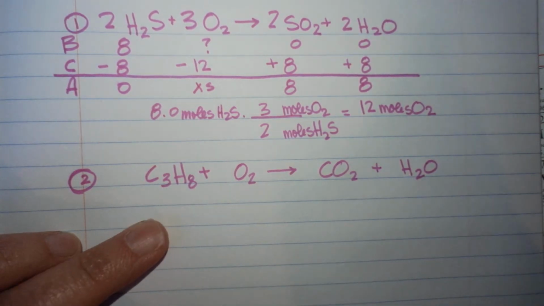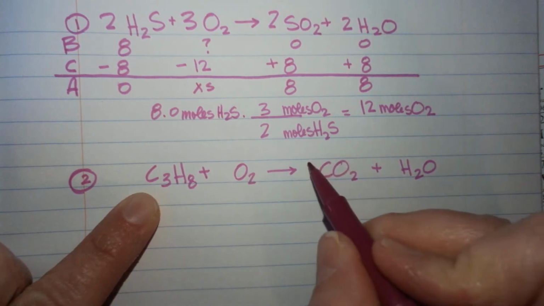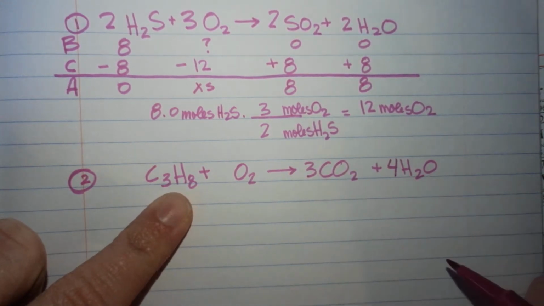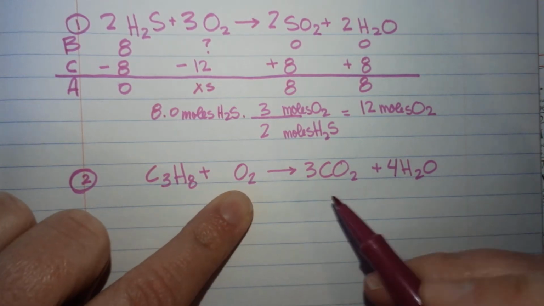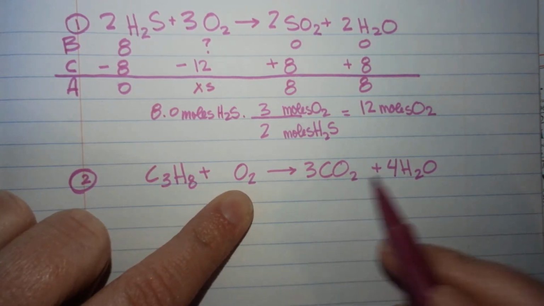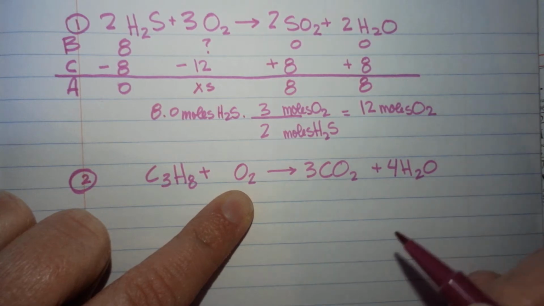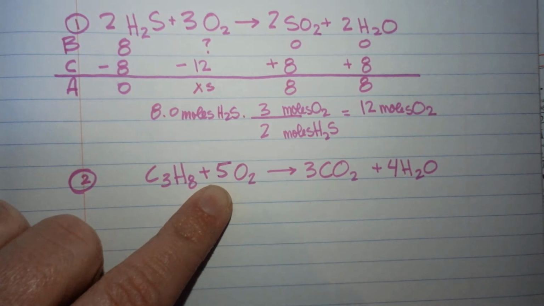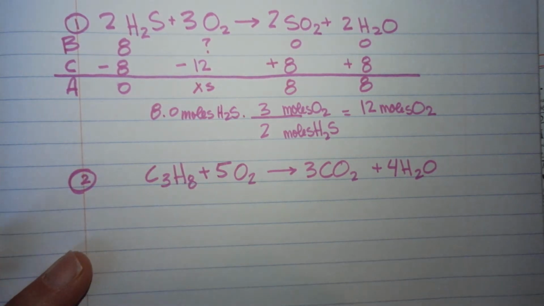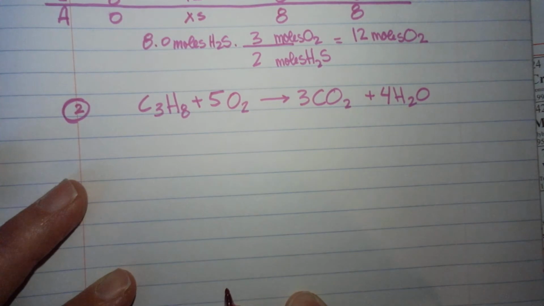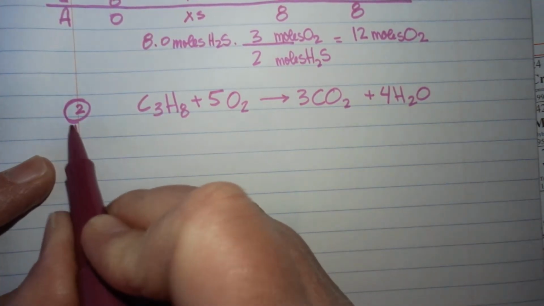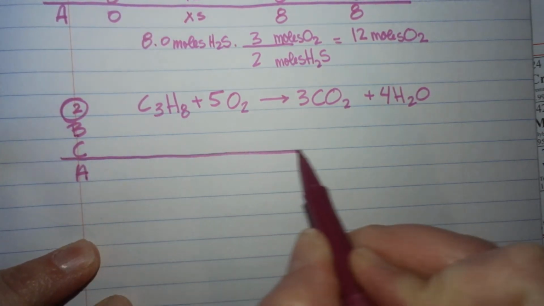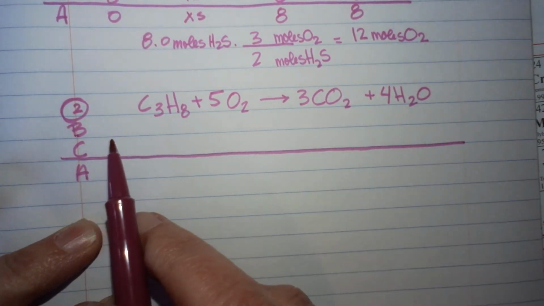Well, first thing I see, I have 3 carbons, so I need a 3 there. I have 8 hydrogens, so I need a 4 there. And count up my oxygen. 3 times 2 is 6, 4 times 1 is 4, so 6 and 4 is 10. 2 times 5 gives me the 10 oxygen I need in my reactants. And I'm going to create my BCA table. I'm going to go ahead and draw my line and go back to my problem.